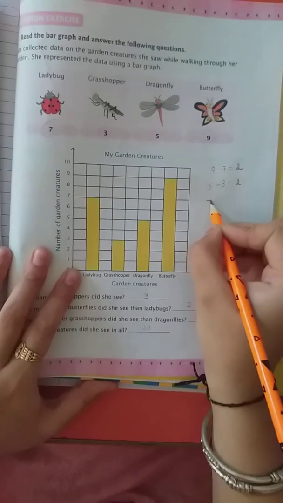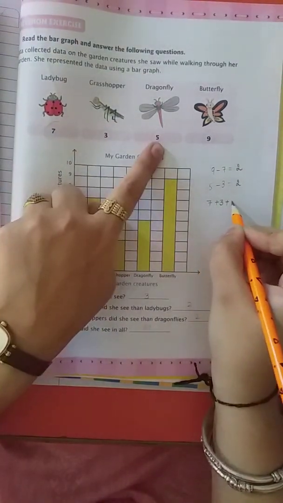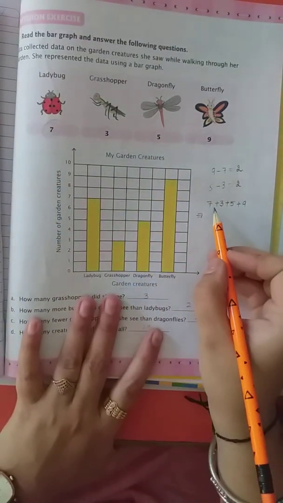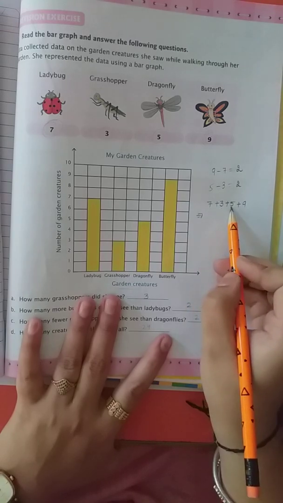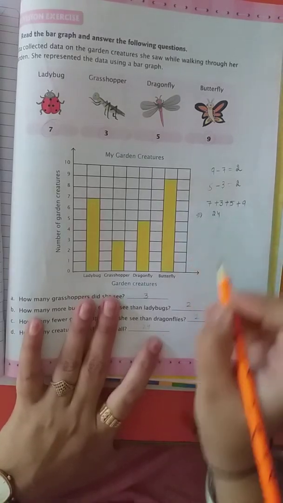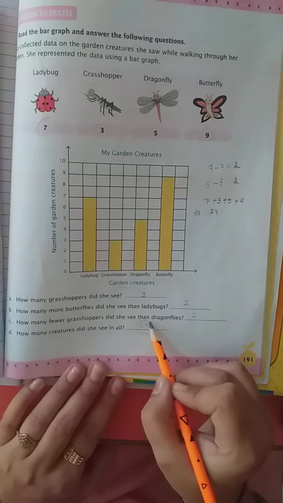First one is 7, next one is 3. 7 plus 3 plus 5 plus 9. Adding all: 7 plus 3 is 10, 10 plus 5 is 15, 15 plus 9 is equal to 24. That means the total number of creatures she saw is 24.